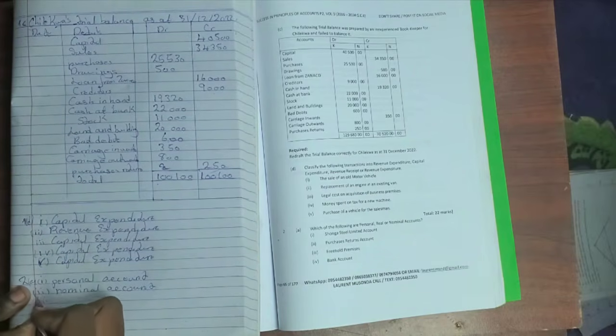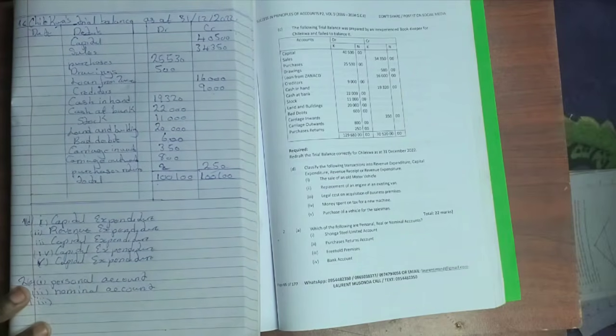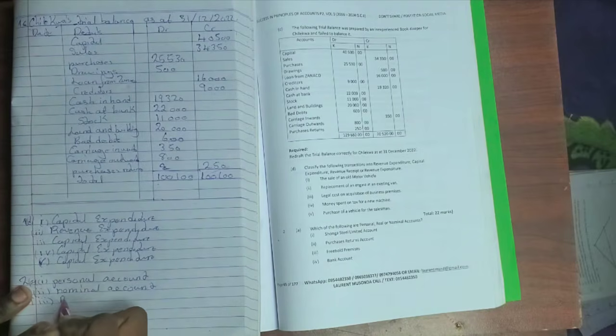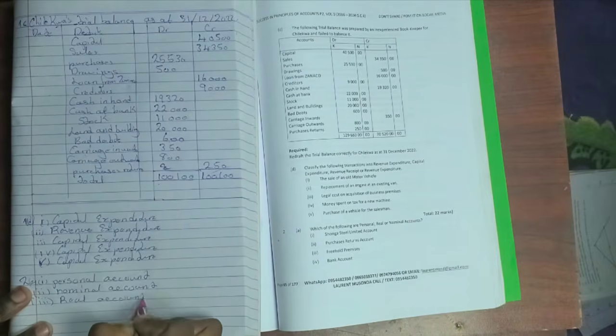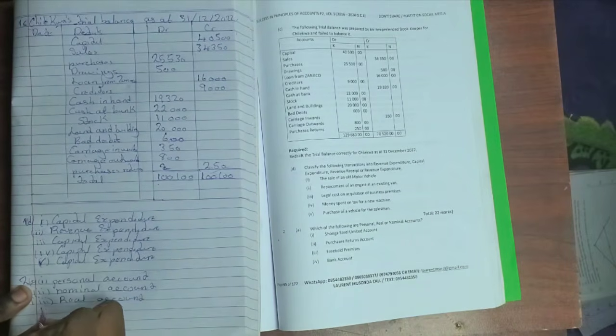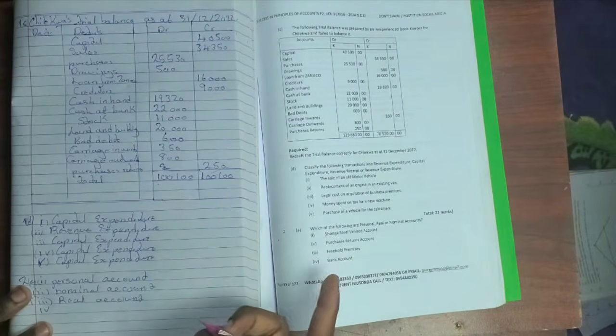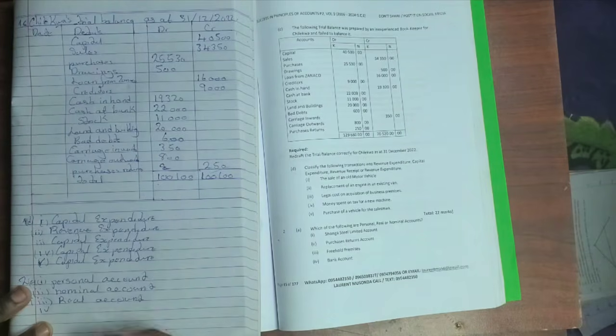Then freehold premises. This is a real account, it's an asset. Then for our fourth one, bank account, this one is also a real account, it's an asset.